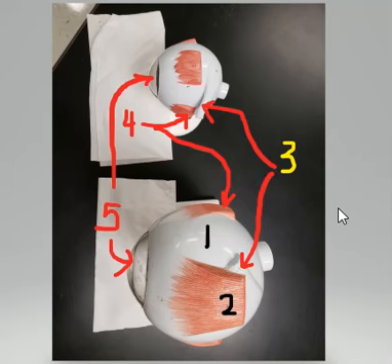I do have a video on YouTube. Just look up eye model and Darrell Barnes, and you should be able to find a video that you could watch to get you ready to do this.